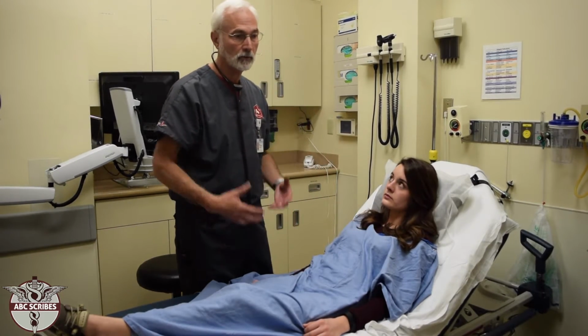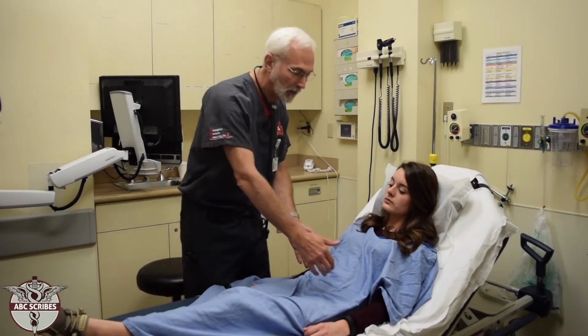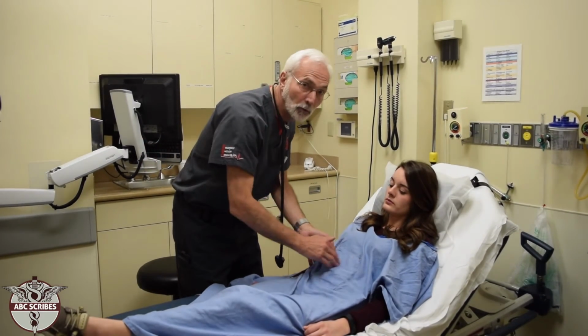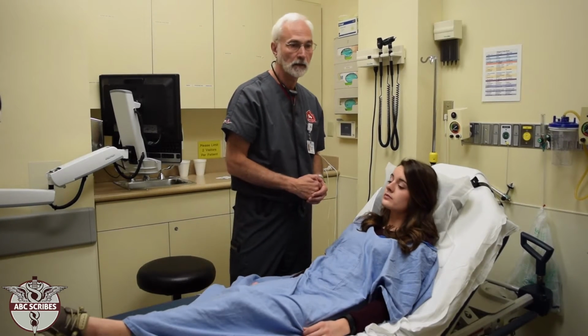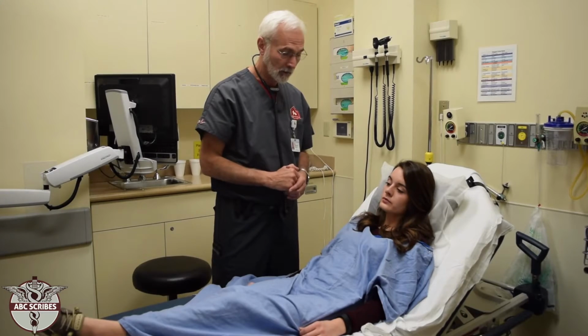You may have a patient who has fluid in there, ascites, and the physician may test for a fluid wave, so that helps them to determine whether or not there's ascites. So be aware of that term as well.